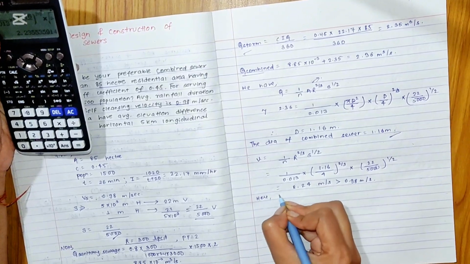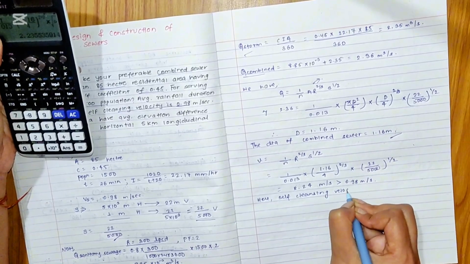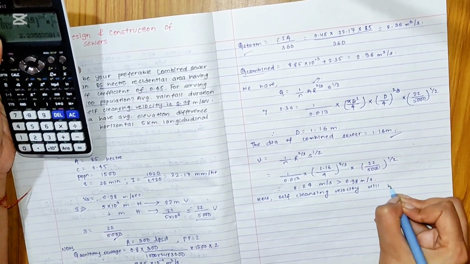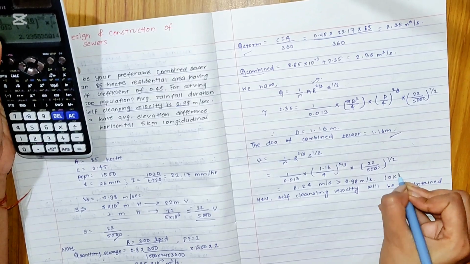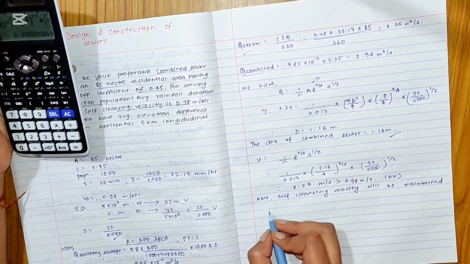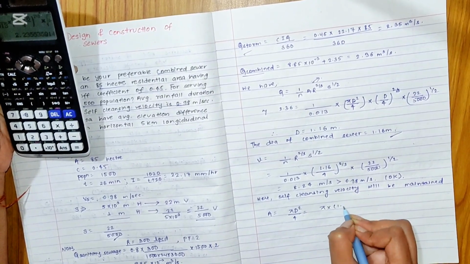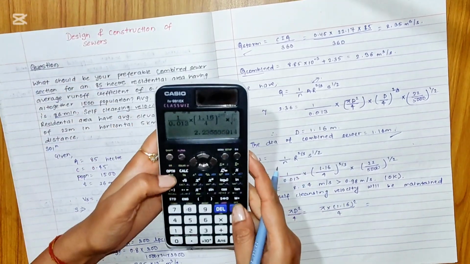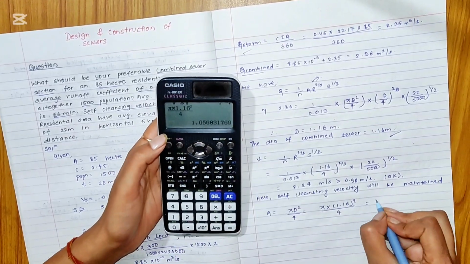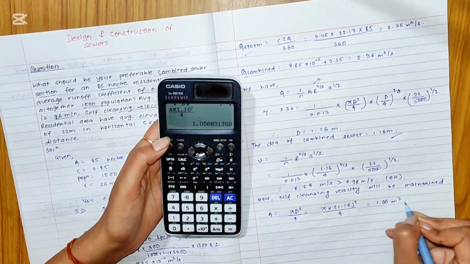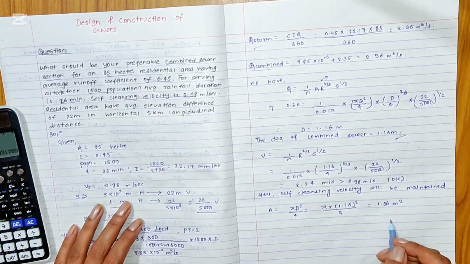Therefore the self-cleansing velocity will be maintained. Okay, so we will design the sewer for the given diameter 1.16 meter, and the area of the sewer will be pi d square upon 4, which is pi into 1.16 square by 4, which is equal to 1.06 square meter. This will be the desired section of a sewer for the given 85 hectare residential area.